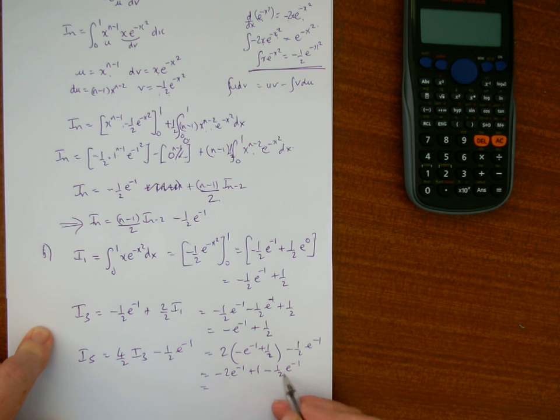So that's minus 2 minus half, that's minus 5 halves, -5/2 e^(-1) plus 1.